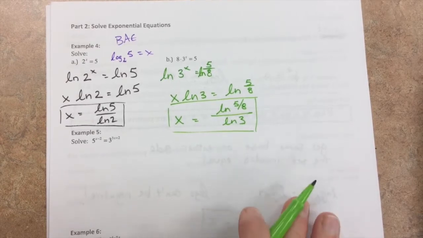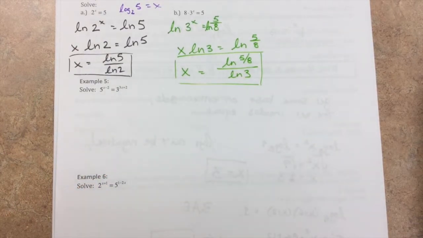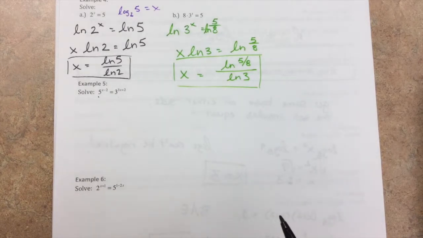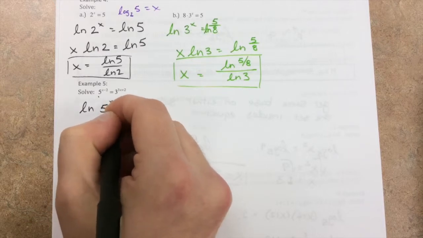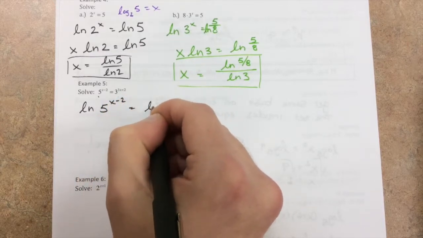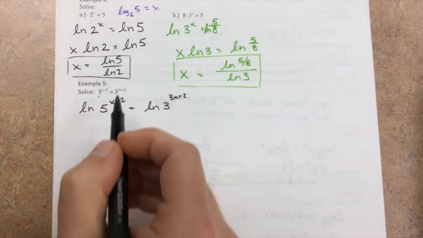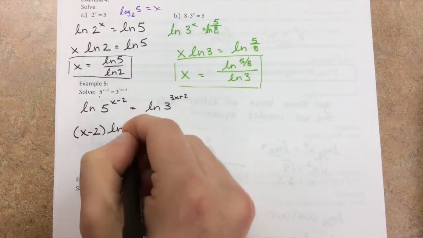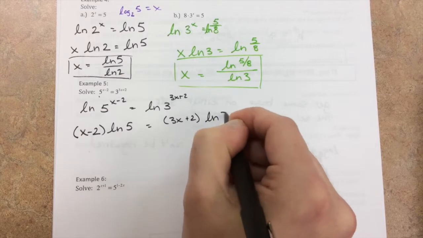So, can we use the same type of process when we don't have like bases? Absolutely. This is what we're going to do. Obviously, there's no way we can get 5 and 3 to be the same number. So what we're going to do is take the log of both sides. So the ln of 5 to the x minus 2 equals the ln of 3 to the 3x plus 2. What that allows us to do is slide these forward. So that's x minus 2 ln of 5, which is just a number, equals 3x plus 2 ln of 3.